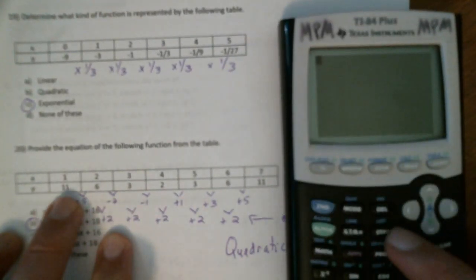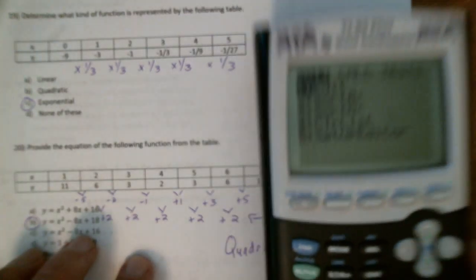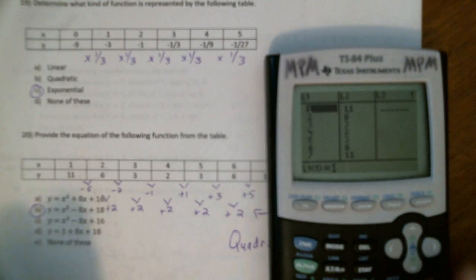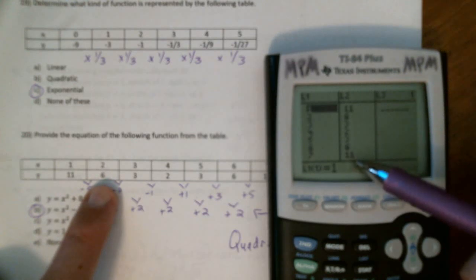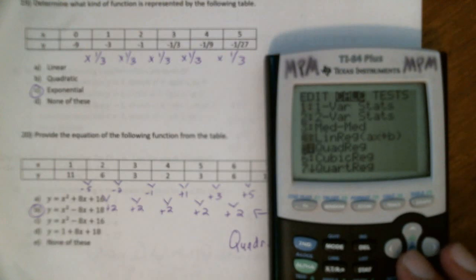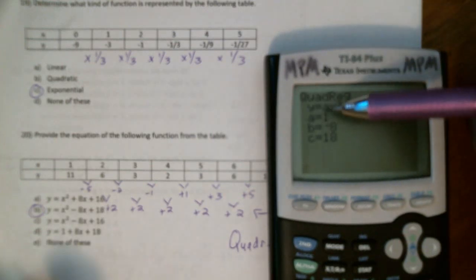If you press the stat button right here, we want to edit our list. We want our calculator to focus. Press edit. You can see I've already got these numbers programmed into my calculator. I've got the X's over here, I've got the Y's over here. And then you just press stat and you go to calculate. We know it's a quadratic, so we click on quadratic regression, press enter, and then it gives us our values. So the A is 1, so it's x squared. The B is -8, so it's x squared minus 8x, and the C is plus 18, so the answer to 20 was B. Alright, that's it.